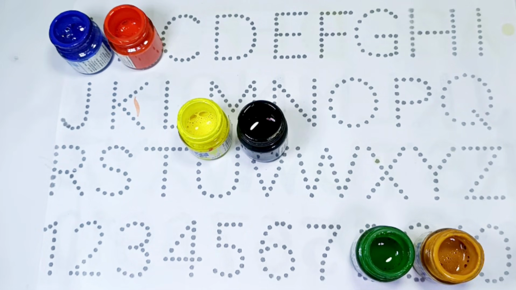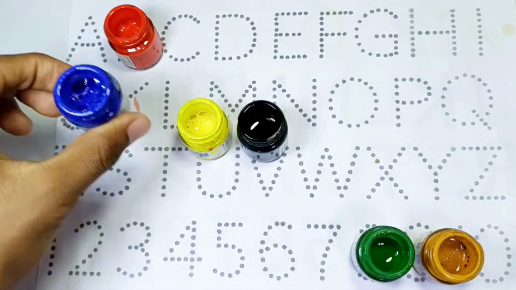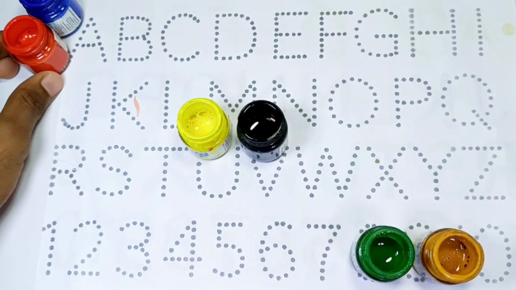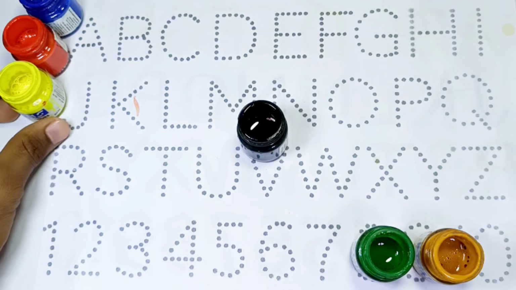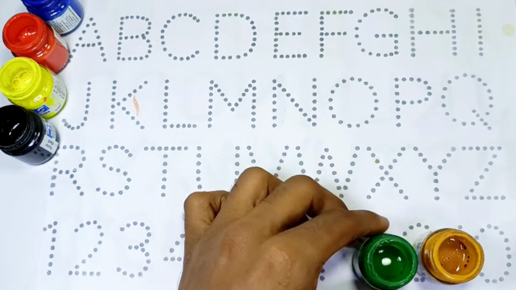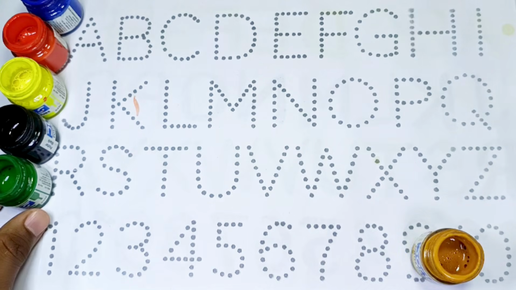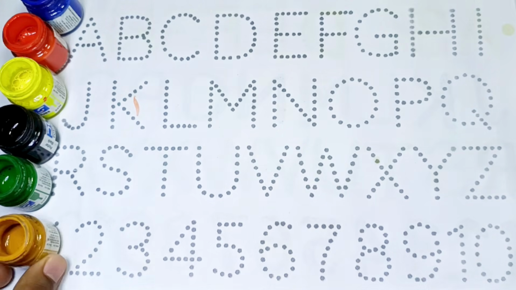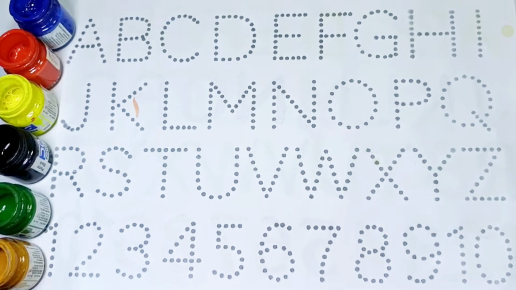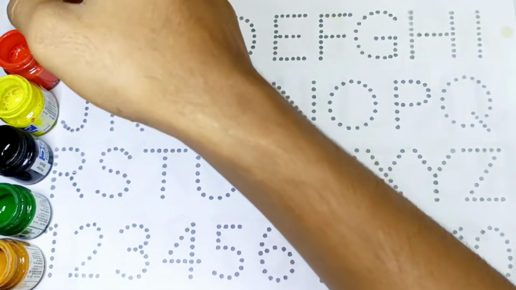Today we will learn and draw capital letters, alphabets A to Z, and numbers 1 to 10. So kids, let's learn the names of the colors. Blue color, red color, yellow color, black color, green color, yellow ochre color. Kids, now you draw A and use blue color.